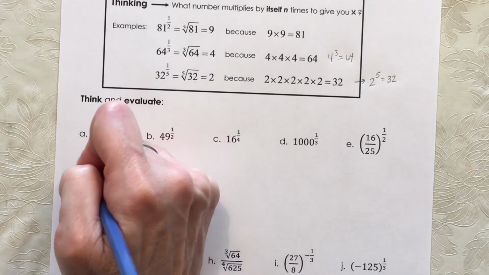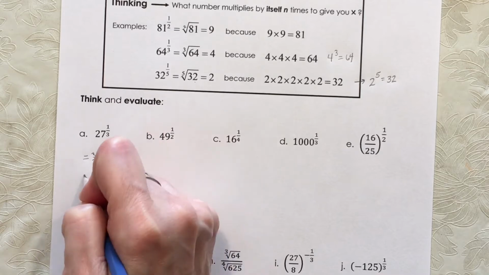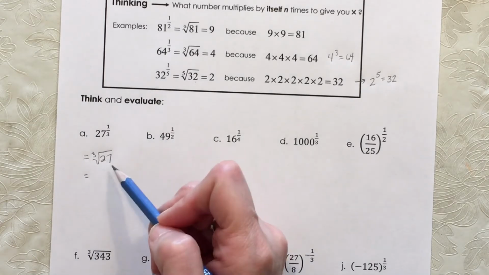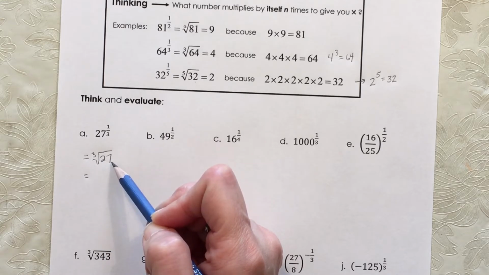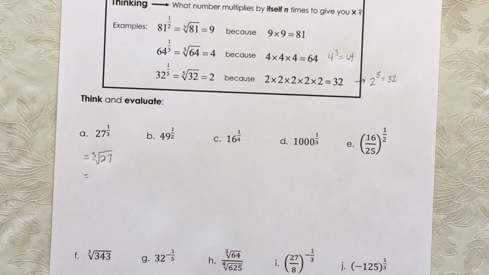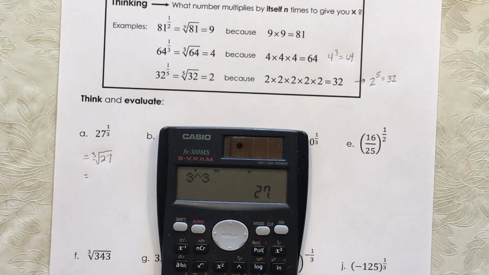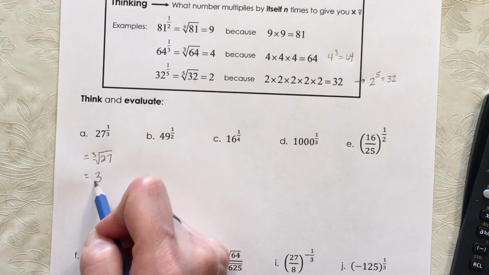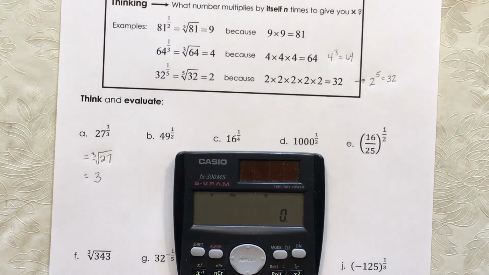So when you see 27 to the 1/3, you want to say, okay, I know that means the third root of 27. Rather than immediately going to your calculator, ask yourself, what number multiplies by itself 3 times to give you 27? Is it 2? 2 to the power of 3 is 8. No. The next one you might try is 3. Is 3 to the power of 3 equal to 27? Maybe you know it is, maybe you don't. Oh, that is 27. So the third root of 27 must be 3. I want you to do that thinking rather than just finding the button on your calculator.